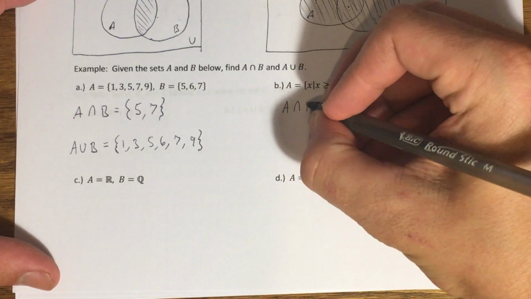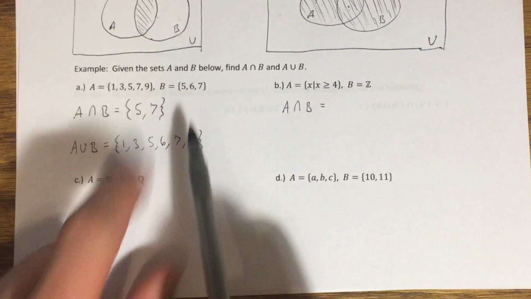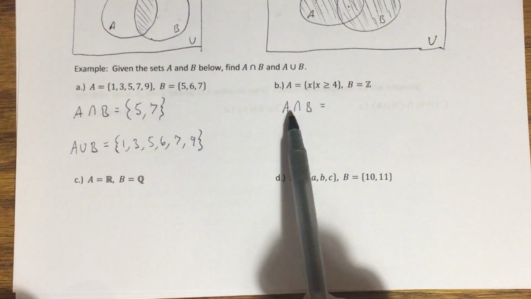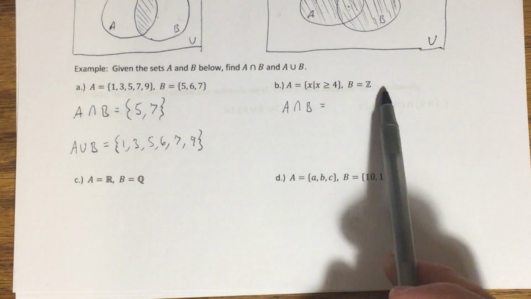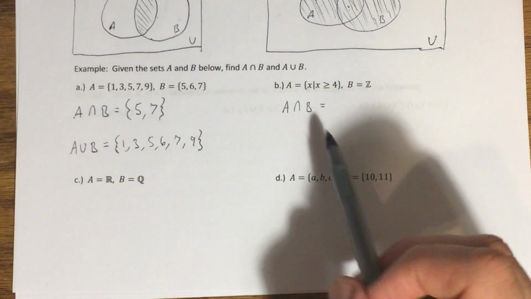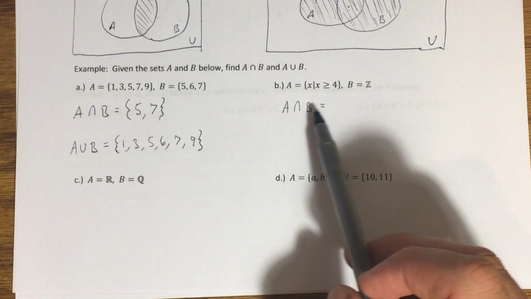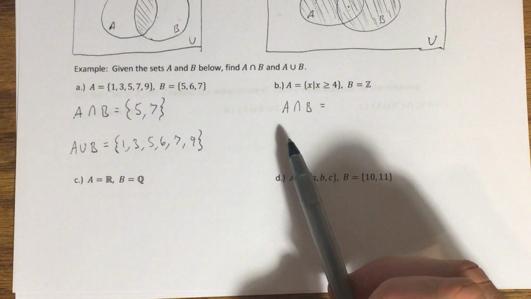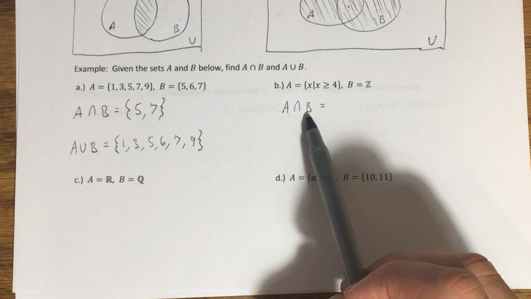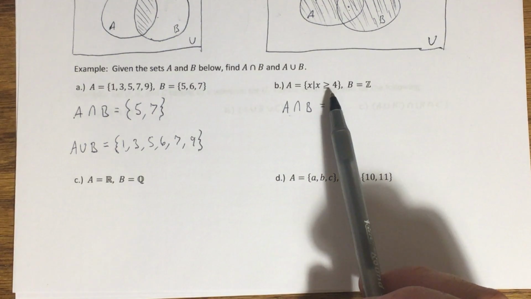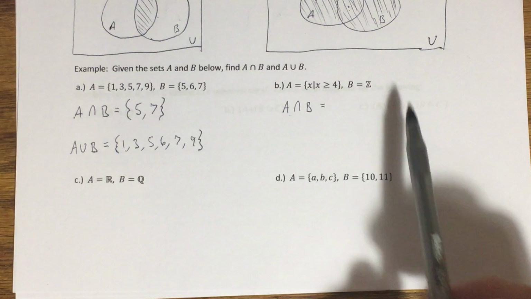So what is the intersection of these two sets? A intersect B. I now can't compare element for element what these two things have in common because I'm not able to list all of these things out. Both of these are infinite sets. But let's look at the intersection. So this is whatever these two sets have in common. Well, if an element belongs to the intersection of these two sets, one thing we know about it is it has to be a number that's greater than or equal to 4.